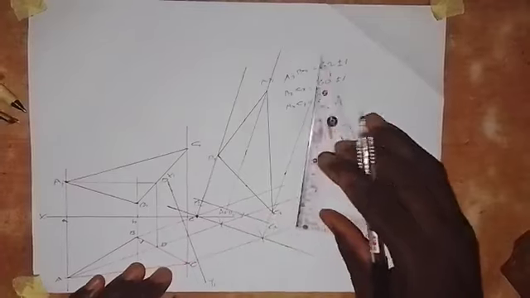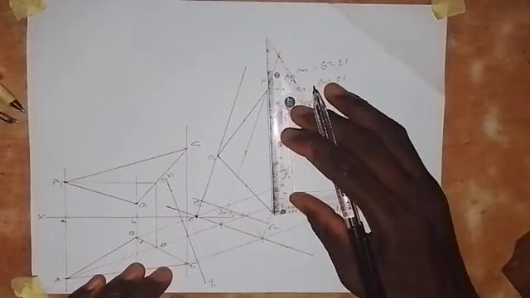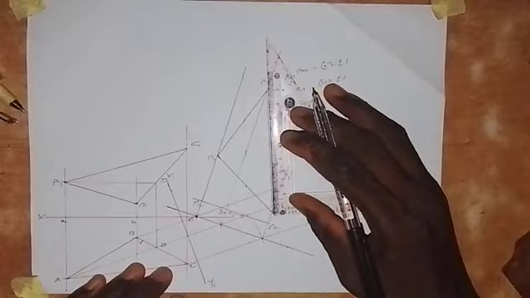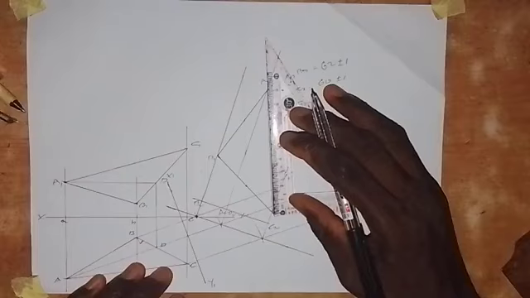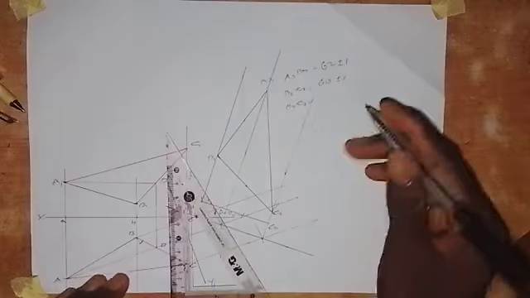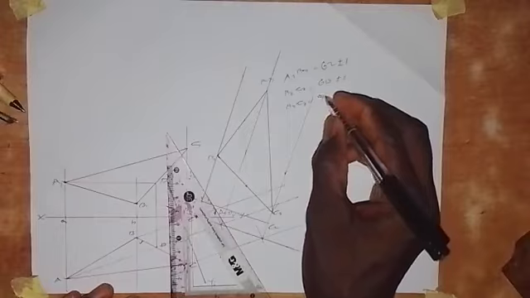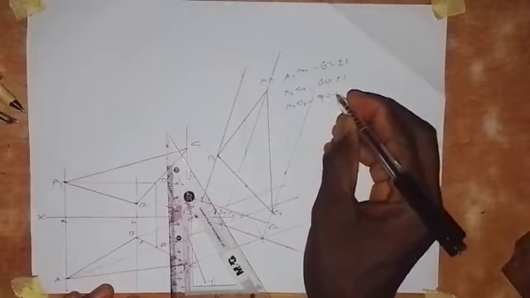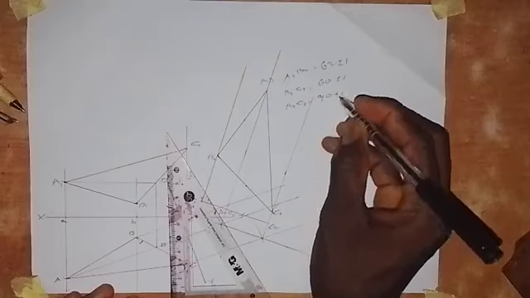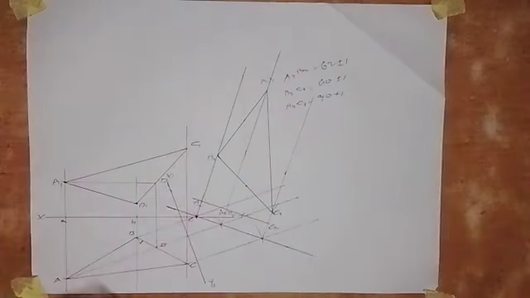Then we will now take A3C3. A3C3 gives us around 91. So let's take it as 90, plus or minus 1. So that's the measurement there.